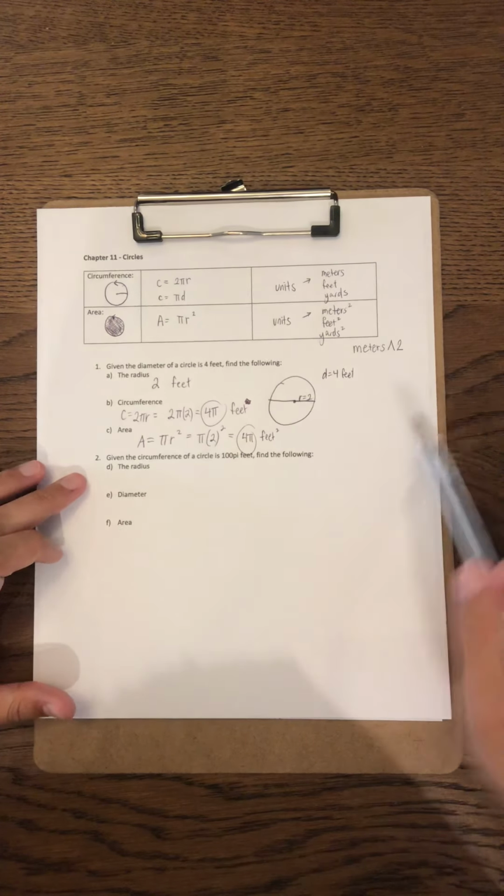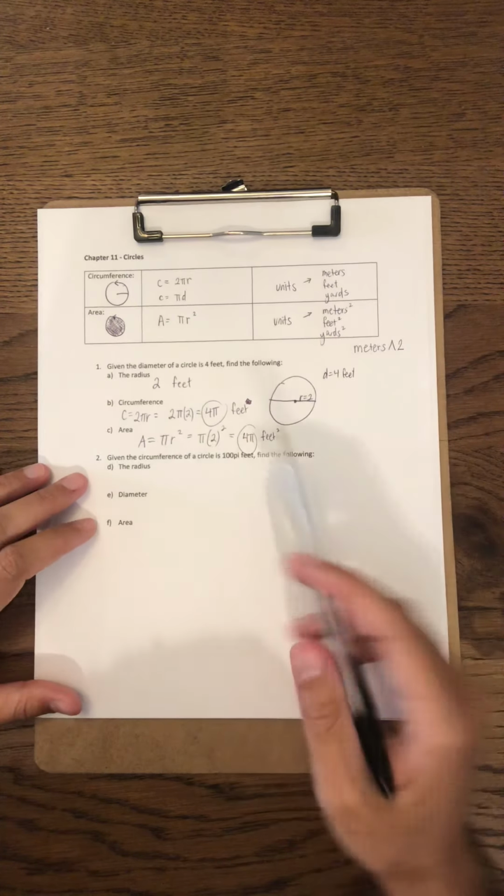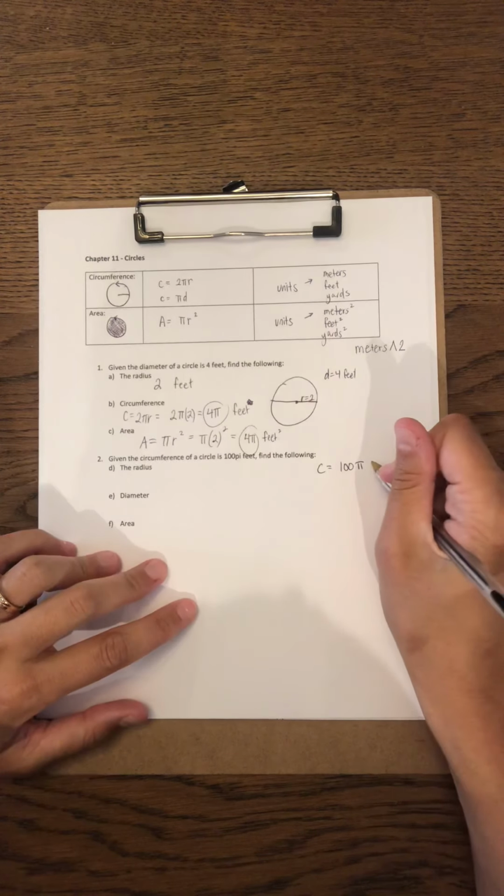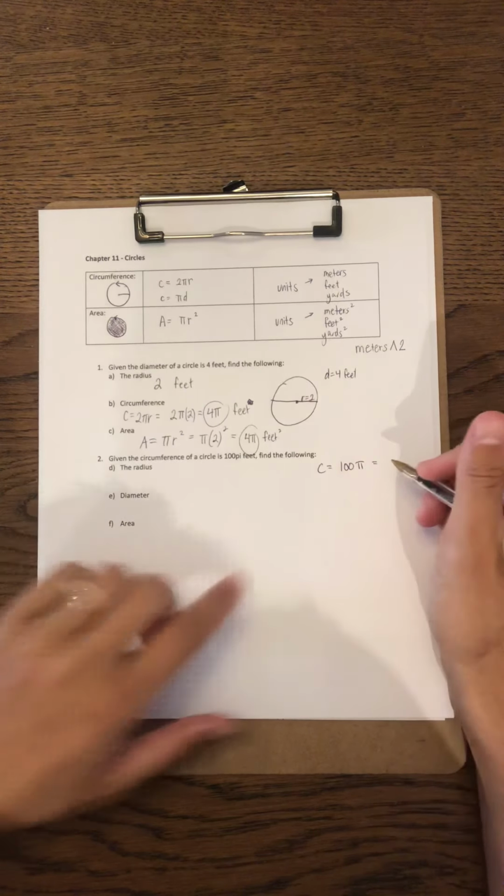And then number 2, we're given the circumference. So it says the circumference is 100 pi. And we need to work backwards to find the radius, the diameter, and the area. So the formula for circumference is 2 times pi times r, or pi times diameter. So we want to solve for r here. So we've got an equation, 100 pi equals 2 pi r. We can get rid of pi by dividing by pi on both sides. And then we want to get r by itself. So if you divide by 2, we get r equals 50.